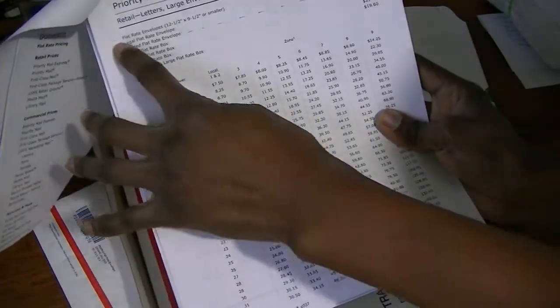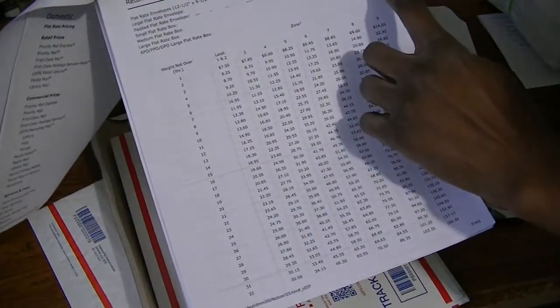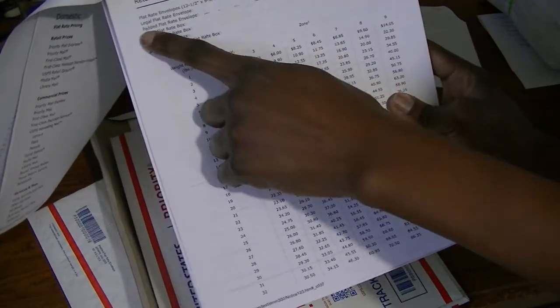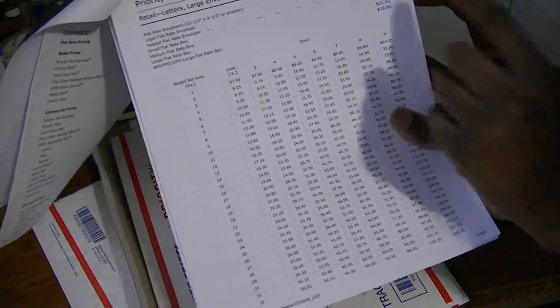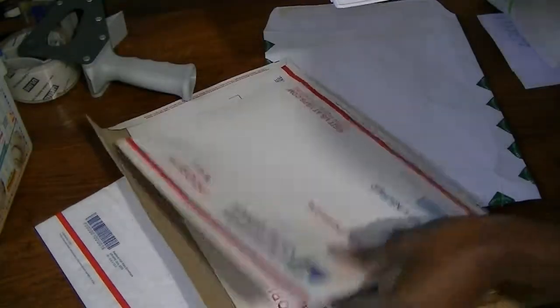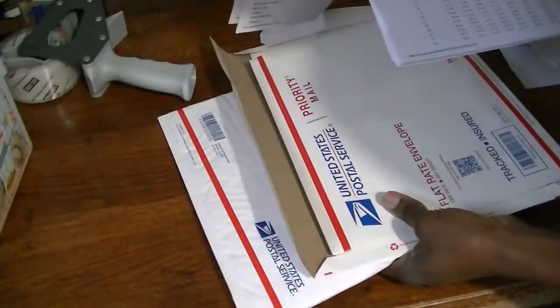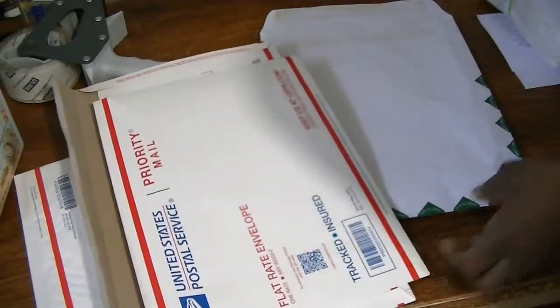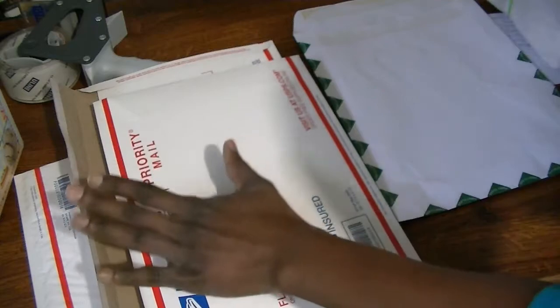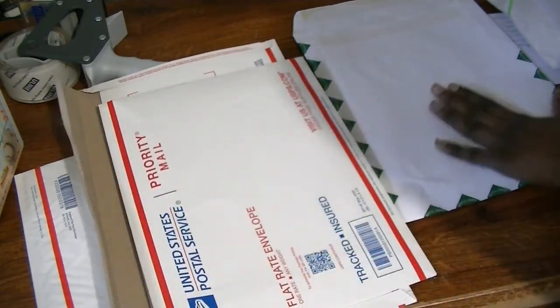Then I have the legal, the larger one, for $8.05, and the padded one for $8.40. So those are the three. I'm trying to figure out if it's cheaper to use them or to use my own envelope.